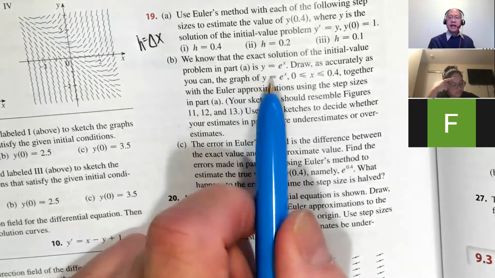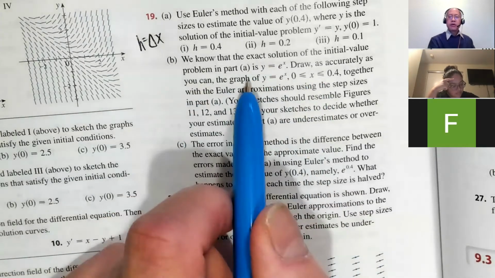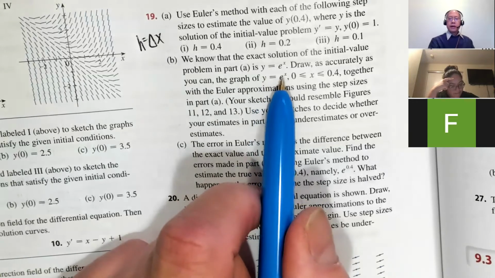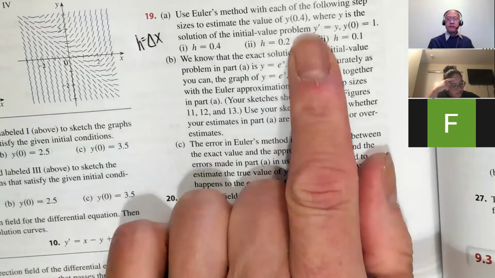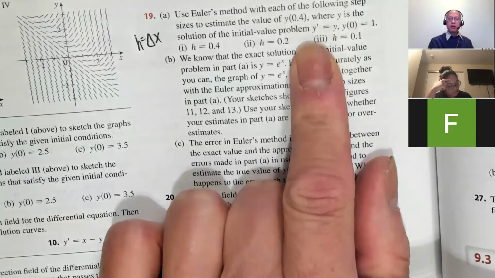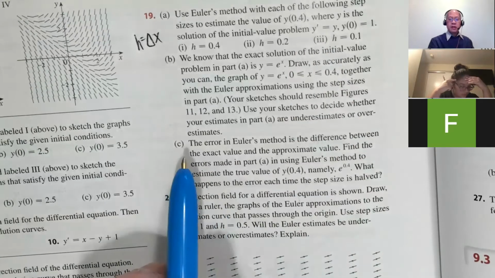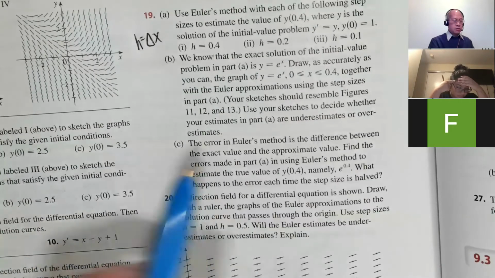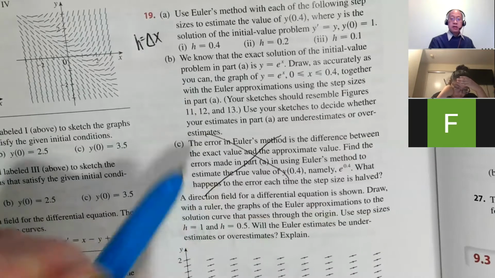We know that an exact solution of the initial value problem is y equals e to the x. Okay, don't worry about drawing anything. Never mind about drawing it, but I will just talk about it a little bit more. Okay, and we're going to skip C. So just cross this off.